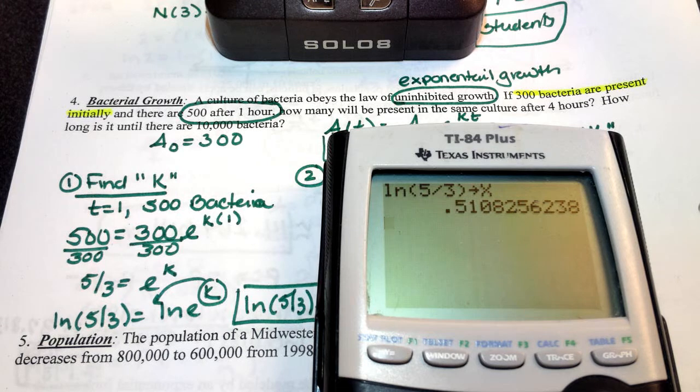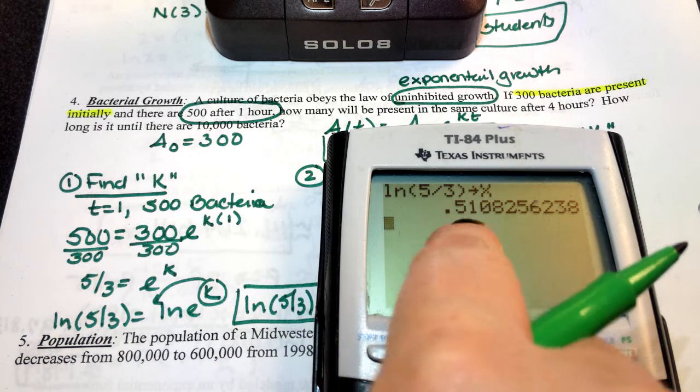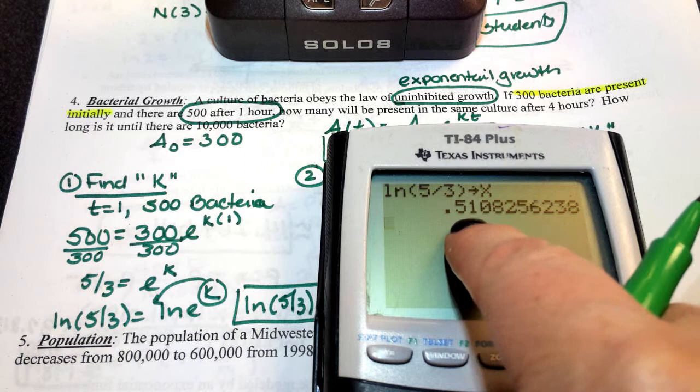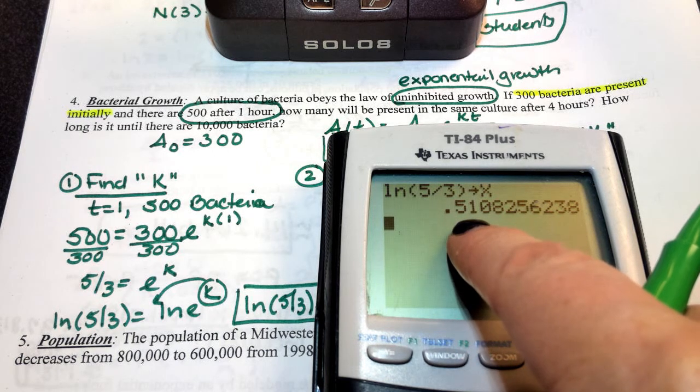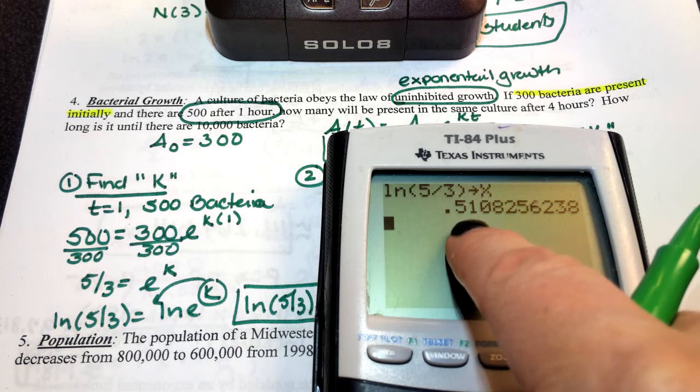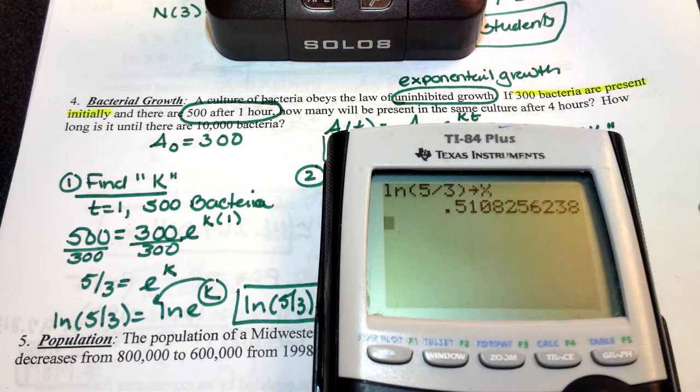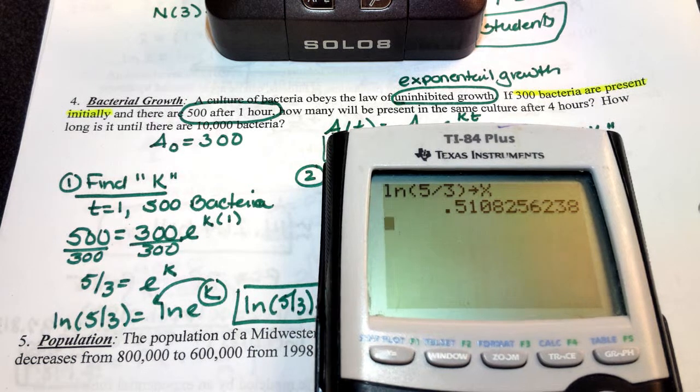So now, anytime you type an X on the home screen, the calculator is automatically dumping in the natural log of 5/3, taking over 100 decimal places, because it's got all those decimal places stored in its memory. All right? So now we can use that particular value to answer the questions.